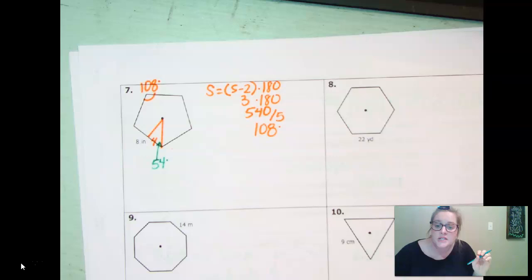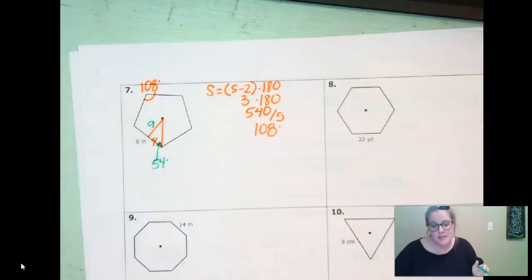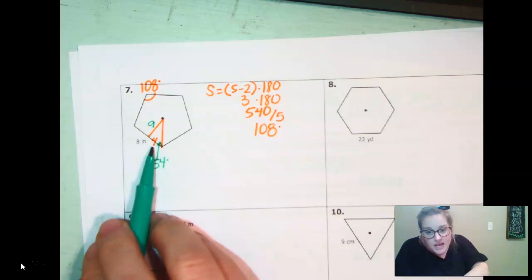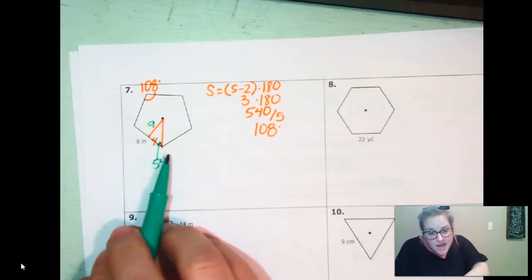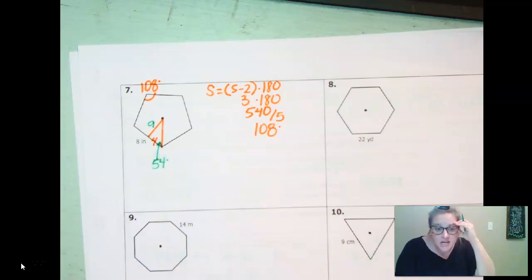So this is not a 30, 60, 90. We're going to be using trig to do this. What we are looking for is the A. I need the apothem. Okay? So I have the side that is right beside my angle. If you remember about sine, cosine, and tangent, it's dealing with opposite over hypotenuse, adjacent over hypotenuse, or opposite over adjacent.